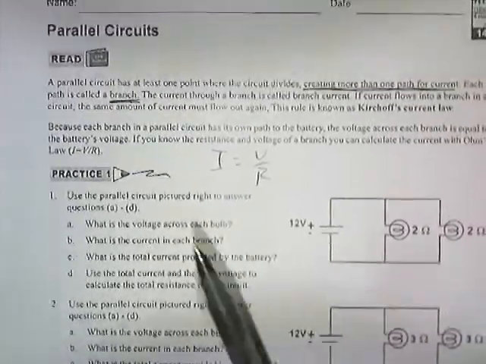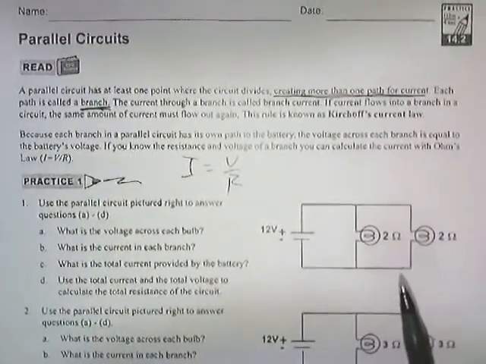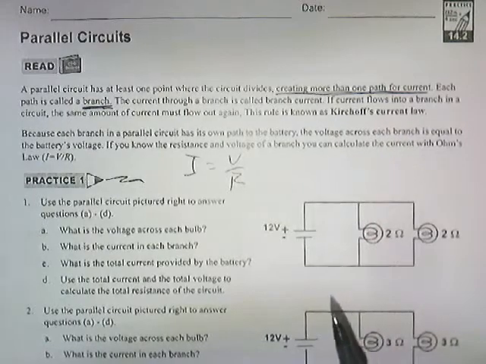All right, so I'm going to talk you through this handout on parallel circuits. It can be found on the website. I should have handed it out to everybody.